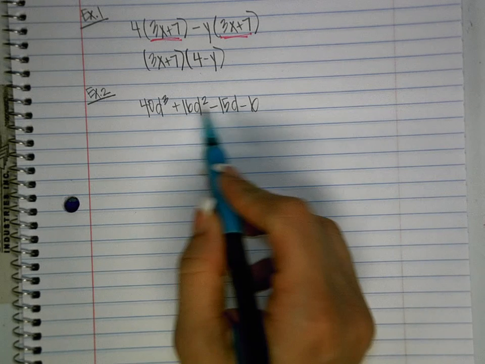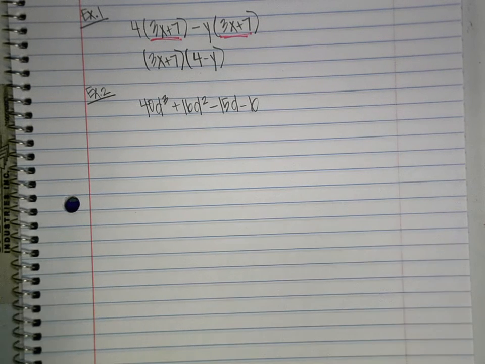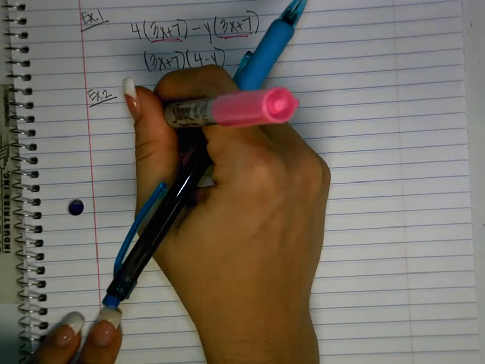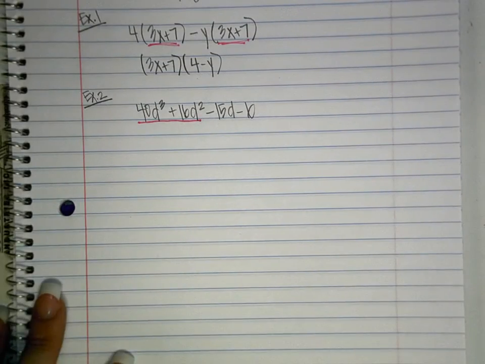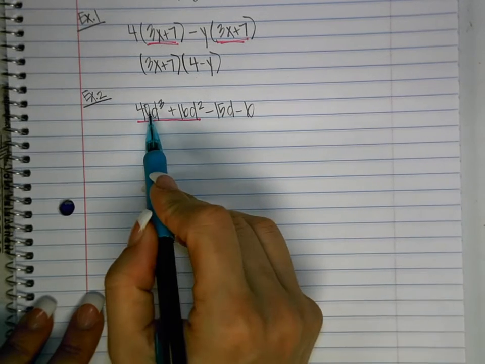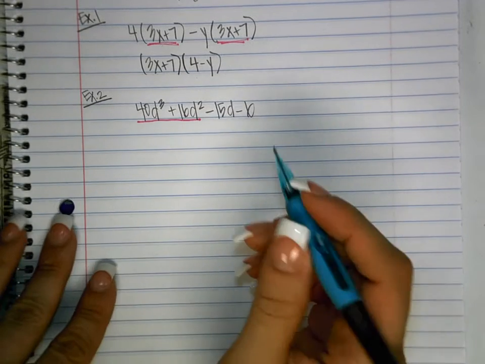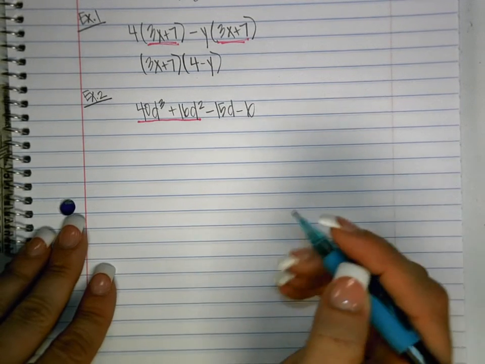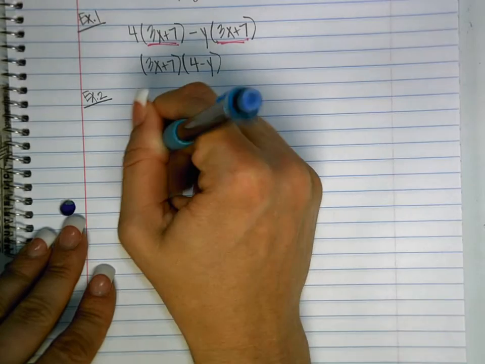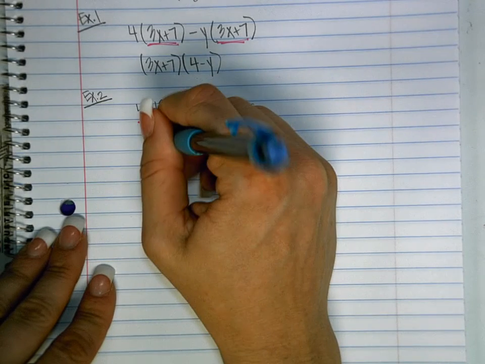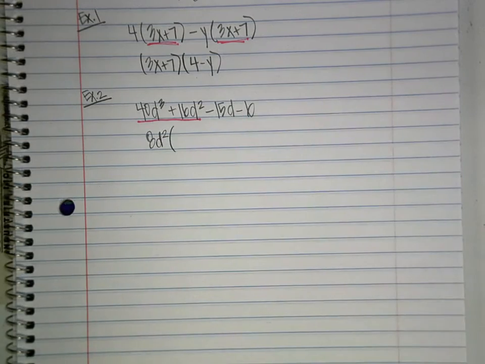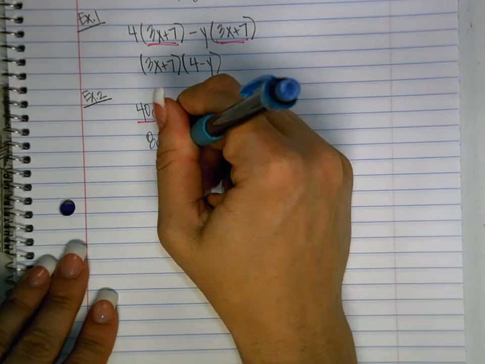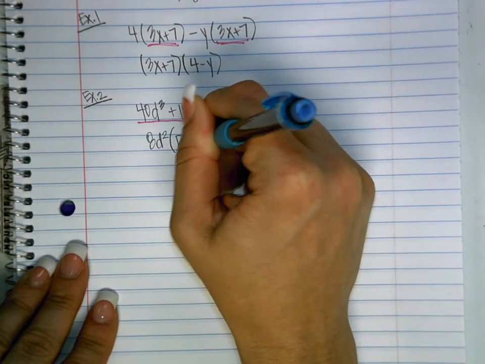So with 4 terms, you know it has to be grouping factoring. What you need to do is first look for a GCF just between the first 2 terms. Between 40 and 16, what could come out of both of those? An 8 and d squared. Then you write whatever's left behind. If you divided that away, we would get 5d plus 2.